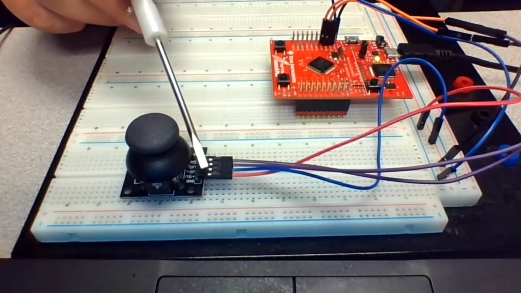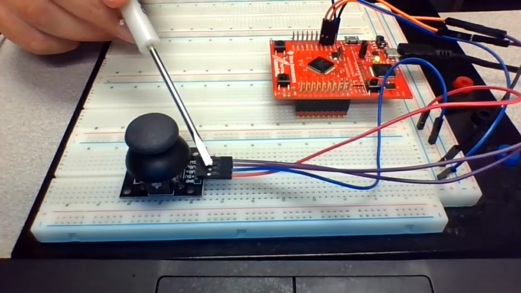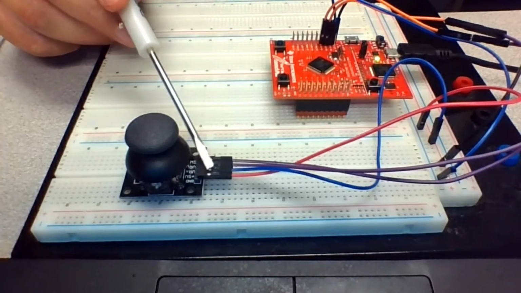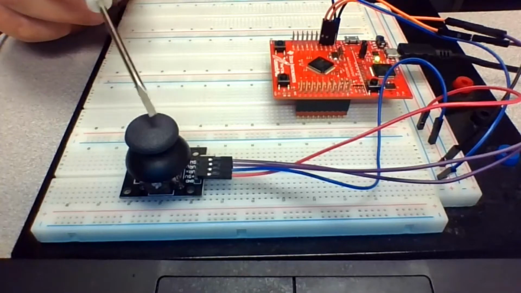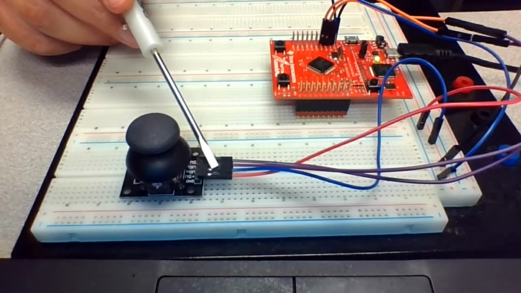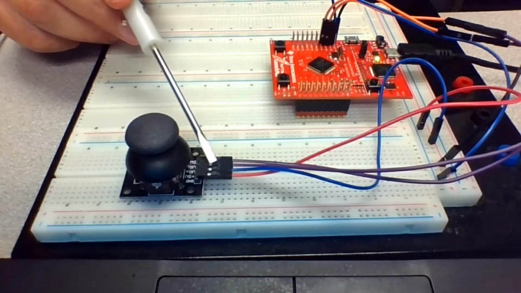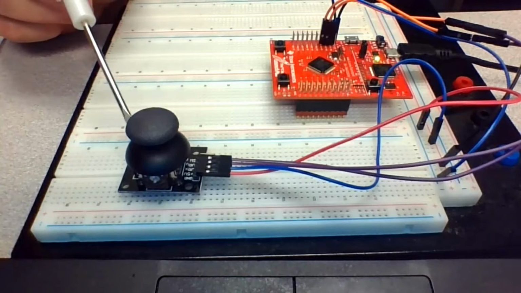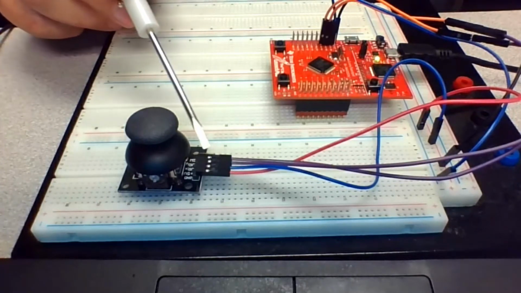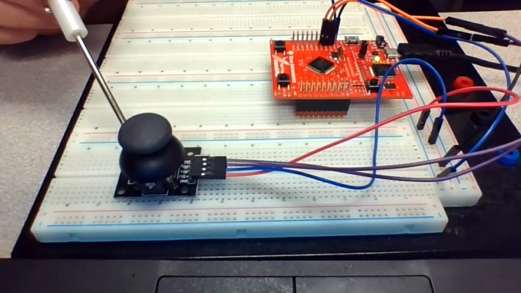So usually the joystick has more than 4 pins, but you just use 4 of them. Definitely one of them is VCC, the next one is ground, one is for the output of the potentiometer in the x-axis, and one for the potentiometer in the y-axis.